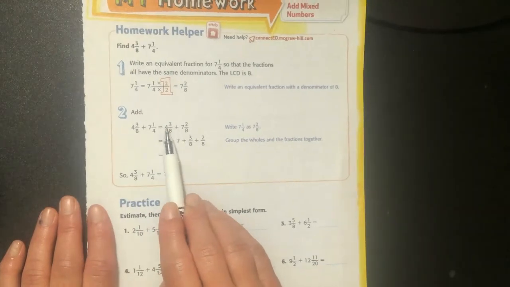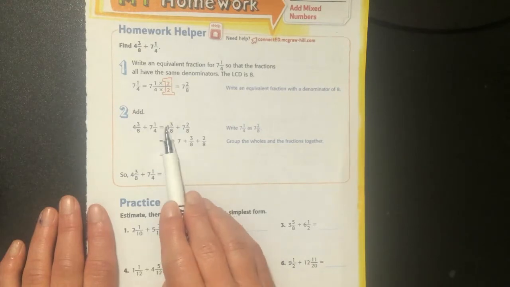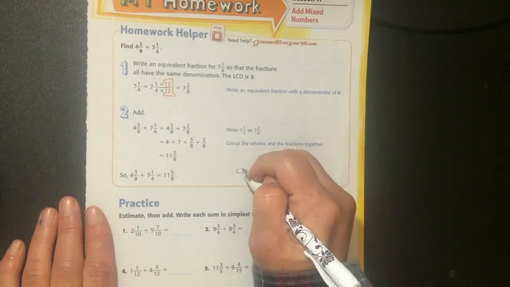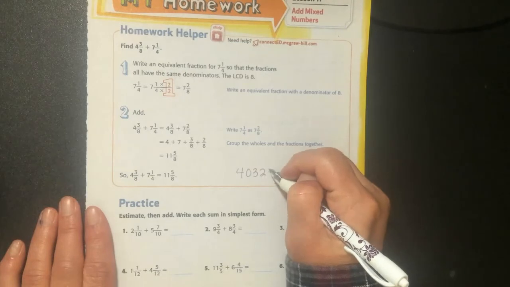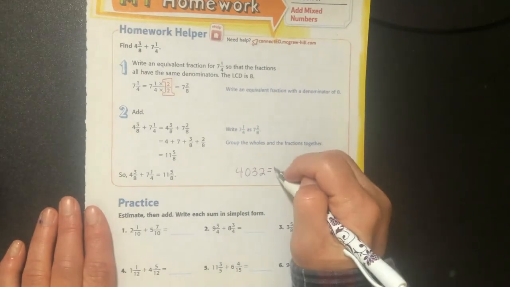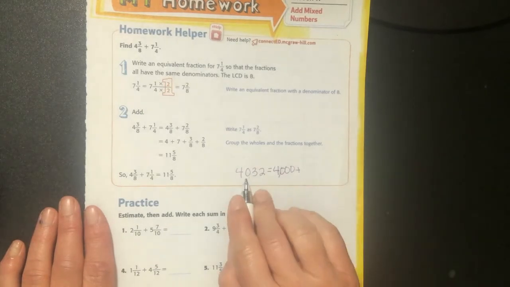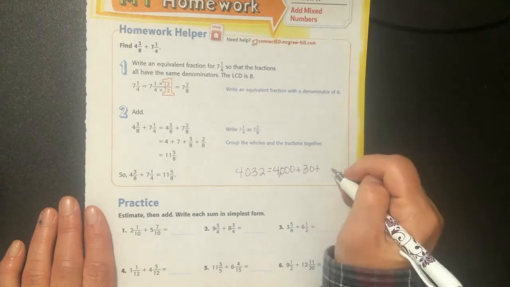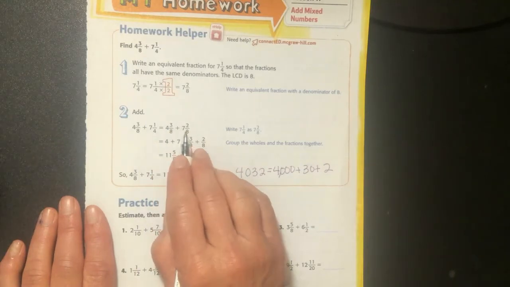So now I add my 4 plus my 7. I get 11, right? They just moved this number over here. I broke my number up. So hopefully you guys remember, I can always do that. Right here, this would be equal to 4,000 plus, well, there's nothing in the hundreds place, 30 plus 2, right? That's all I'm doing here with my fraction. I'm writing it in two pieces. 4, the 7, I broke it up.